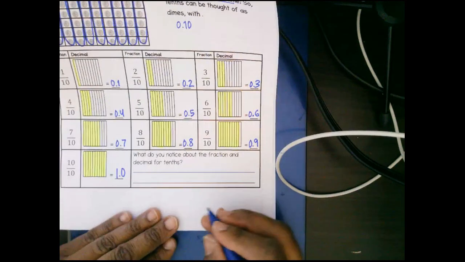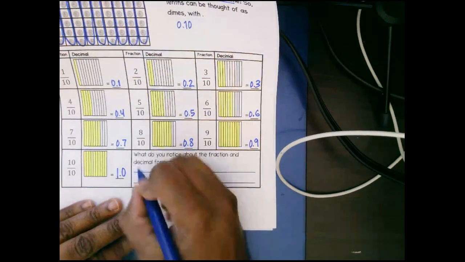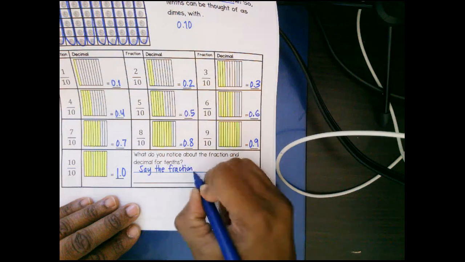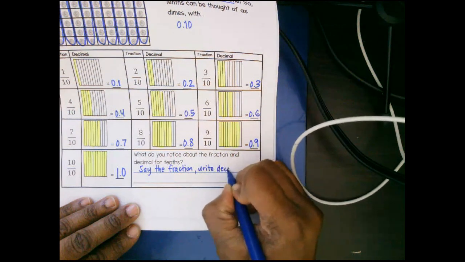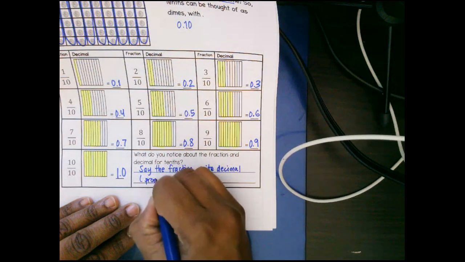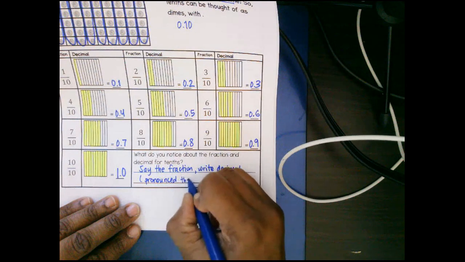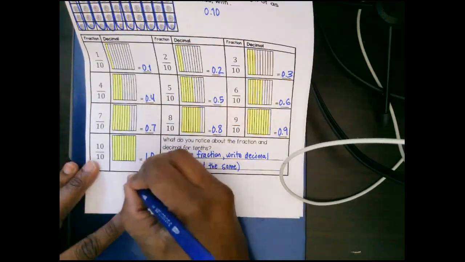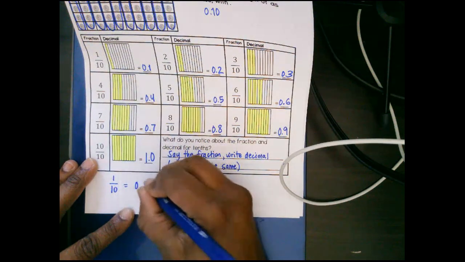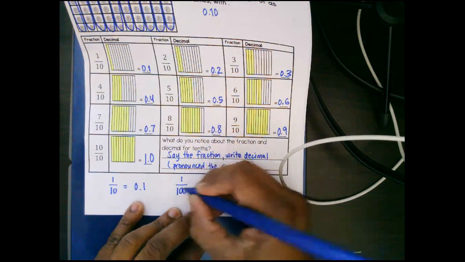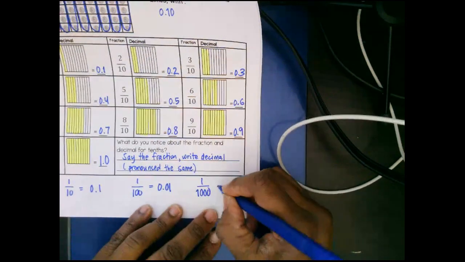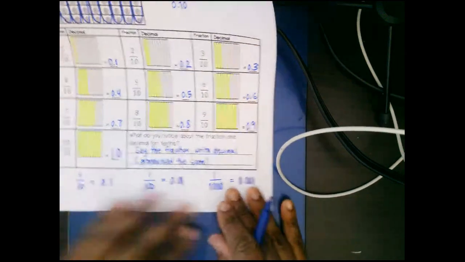Or 1/2. What do you notice about the fraction and decimal for tenths? Say the fraction. Write the decimal. Because they're pronounced the same. And because of our wonderful base 10 system, that should be the same for tenths, hundredths. 100ths equals 100ths. Yep. And thousandths. 1,000ths equals 1,000ths.